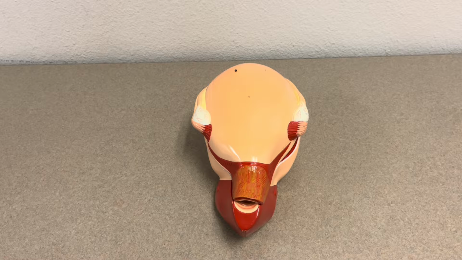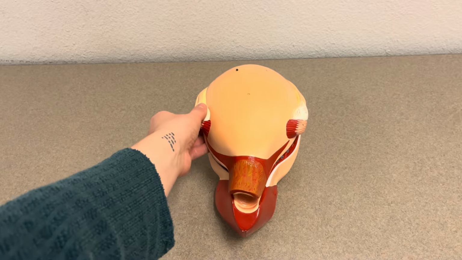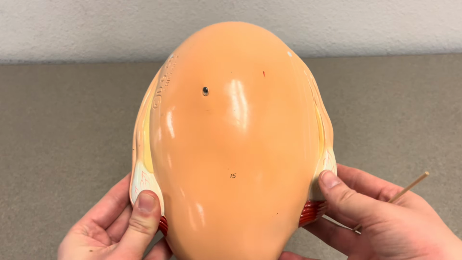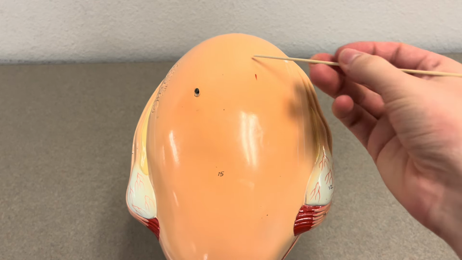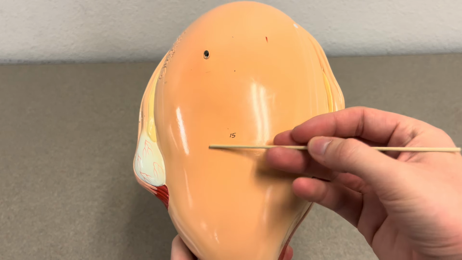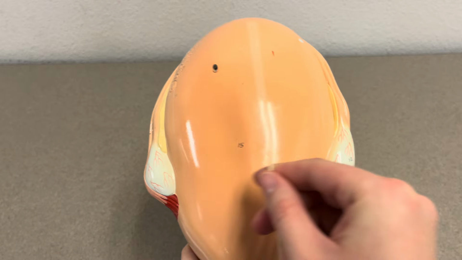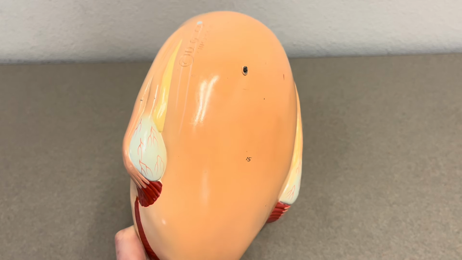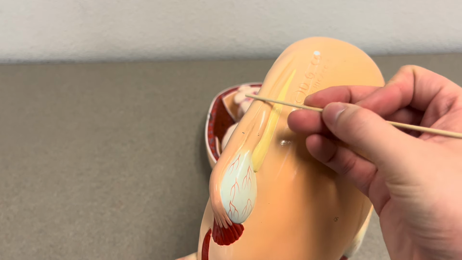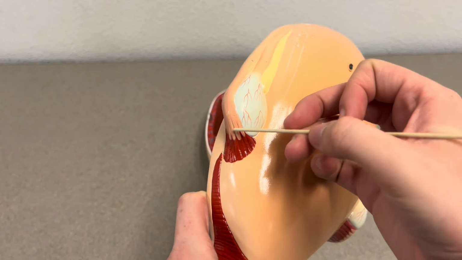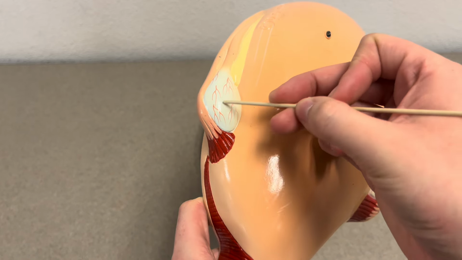Next, let's talk about the pregnant uterus. Beginning here, we can see this whole structure is the uterus. We're also going to have a left and a right to the next structures. We have our fallopian tubes, fimbriae, and ovary on either side.